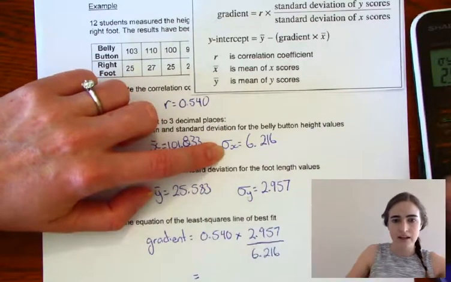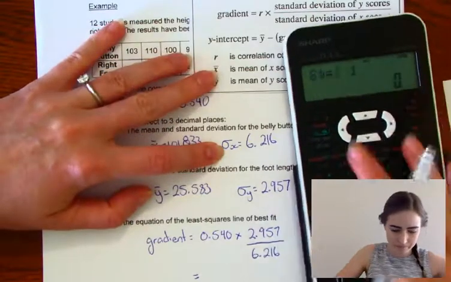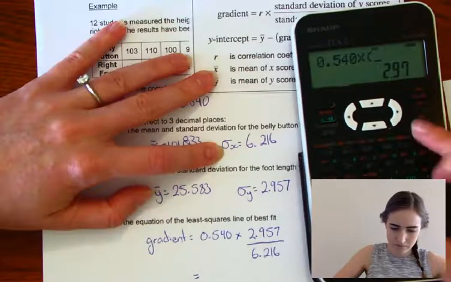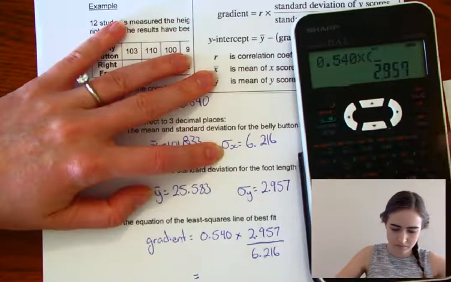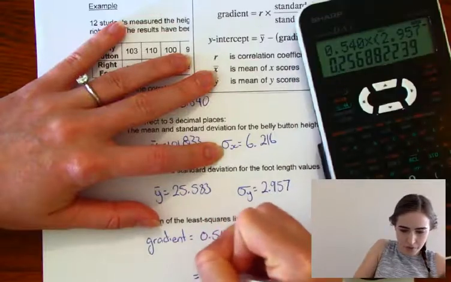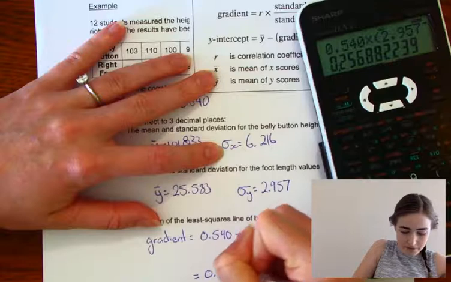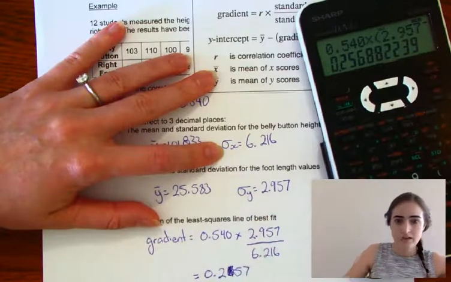Then we can pop that in our calculator, and we'll end up with 0.257. So that's our gradient.